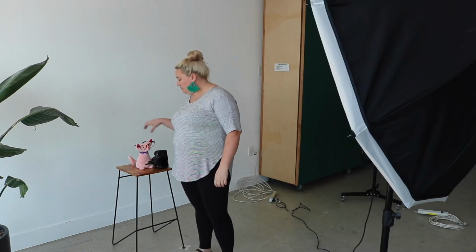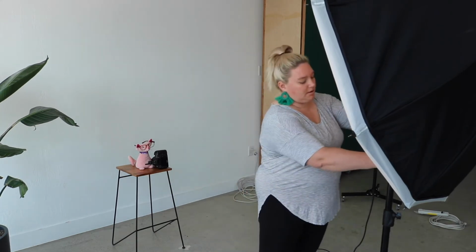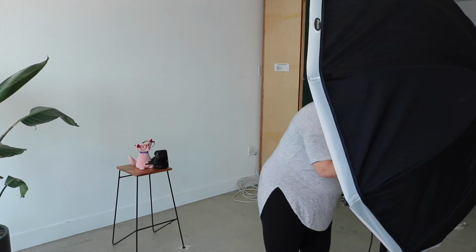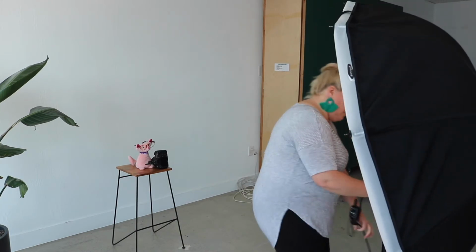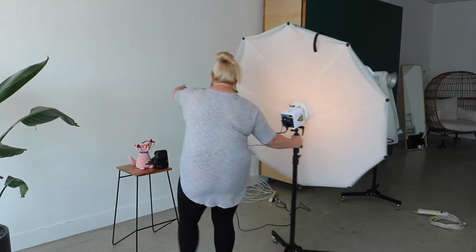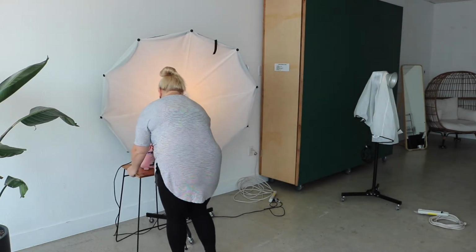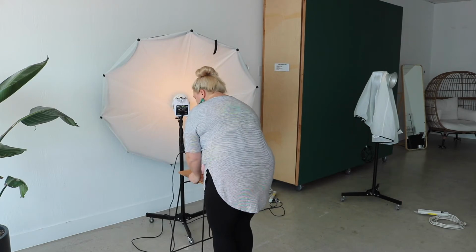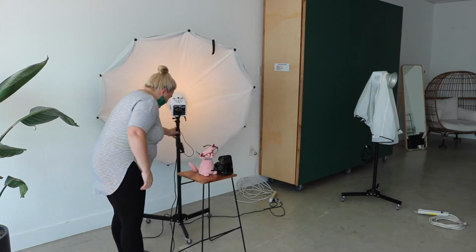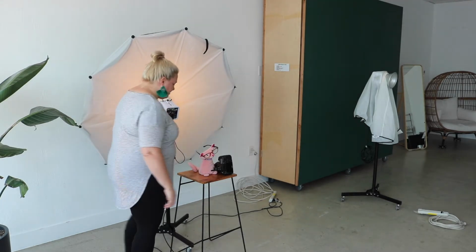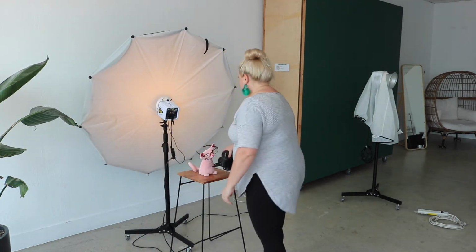Okay, so for this comparison, I am actually going to put my subject in front of the light. I'm gonna make this go all the way down. I don't know if this is gonna work because I don't have an actual person. But we'll see. This is real life, guys. As photographers, we are creative problem solvers, and sometimes we just have to wing it.